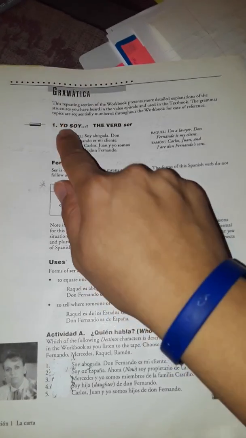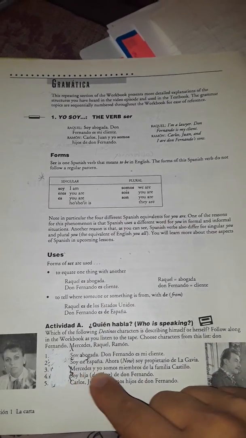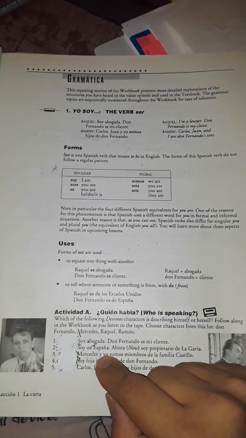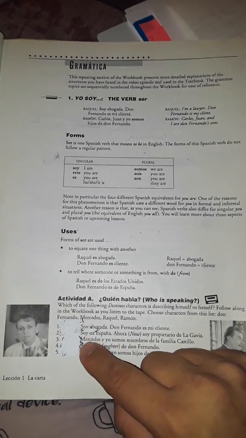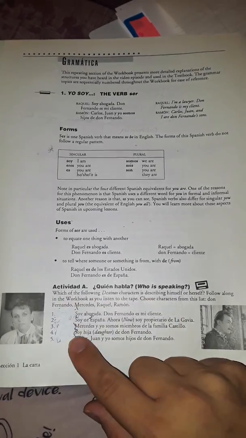Mercedes y yo. Where is Joe? I think it was in the beginning where they talked about Joe. Yo soy, that means I am. Yo, that means someone is speaking and including someone else in the sentence. Mercedes y yo, so Mercedes and I, somos miembros de la familia Castillo. So you have to guess who are these 4.